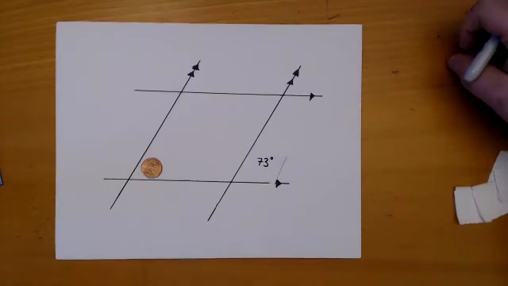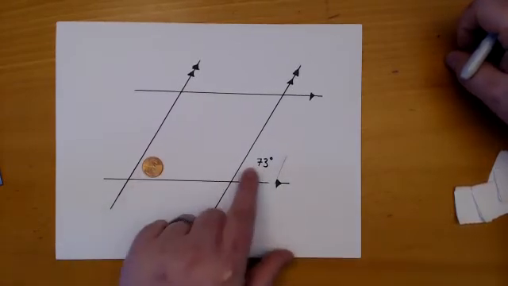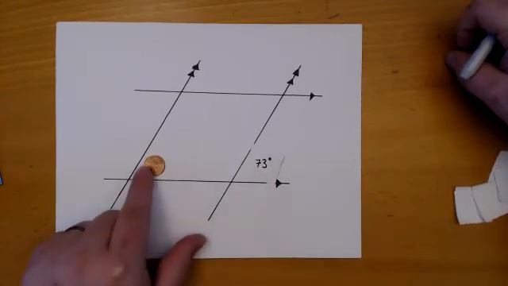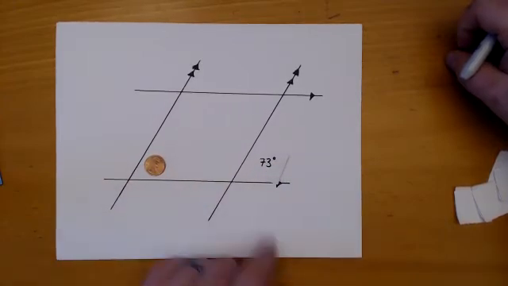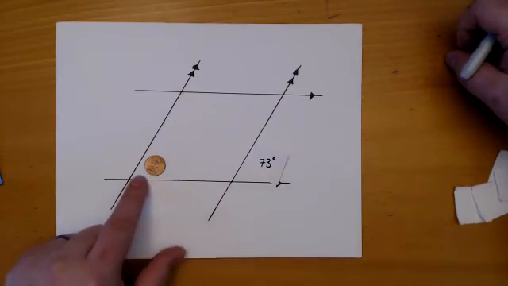These were in your notes from the other day, but take a look. This guy and this guy are in the same spot, right? And if this guy is 73 degrees, this guy is also going to be 73 degrees. All right.